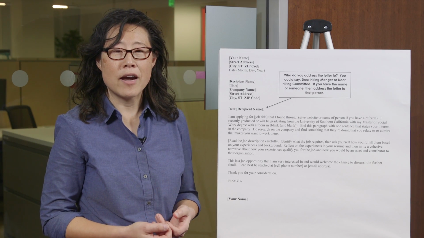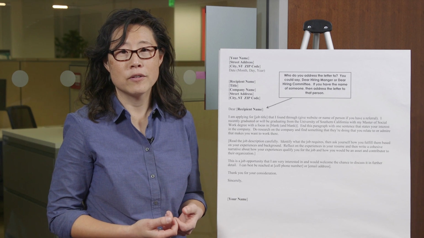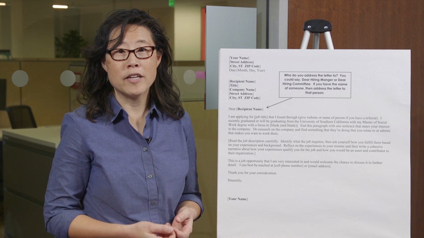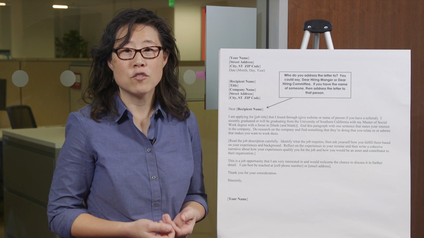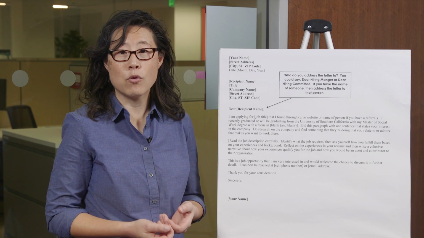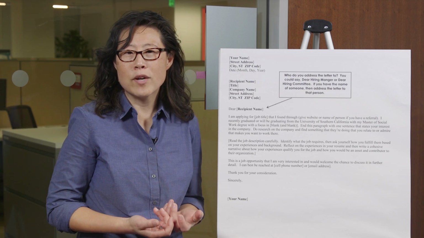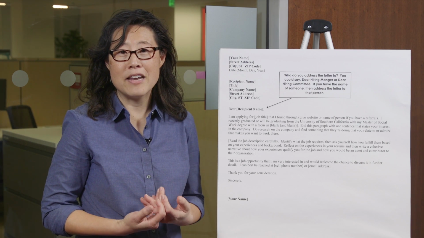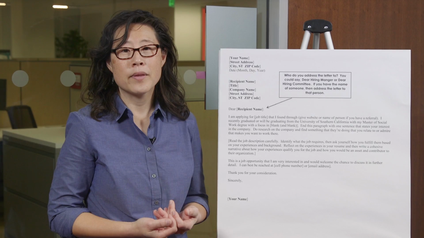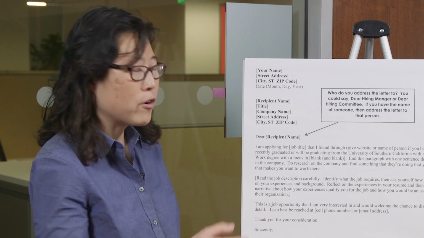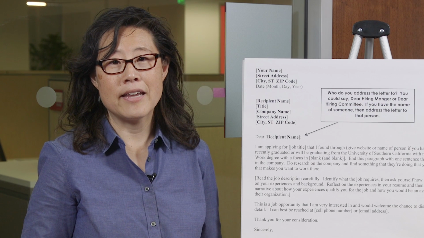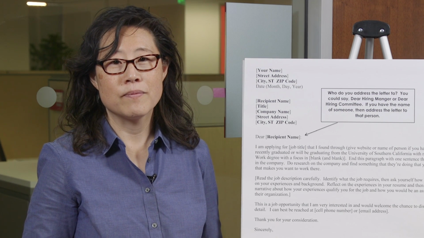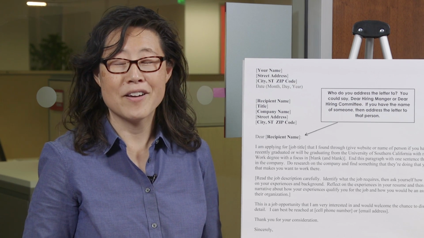For the second paragraph, this is the heart of your cover letter, where you are succinctly explaining why you and your cumulative experiences make you the best future asset and contributor to their organization. Look at what your resume represents and tell that narrative as it relates to the job and organization. The final paragraph is the third paragraph. Reiterate your interest in the job and indicate how you can best be reached. These are the basics on how to write a cover letter.